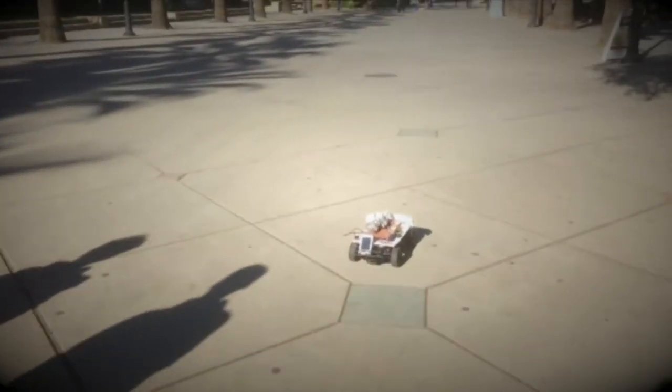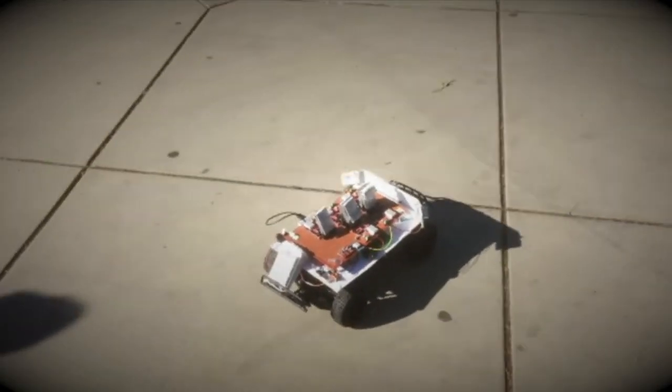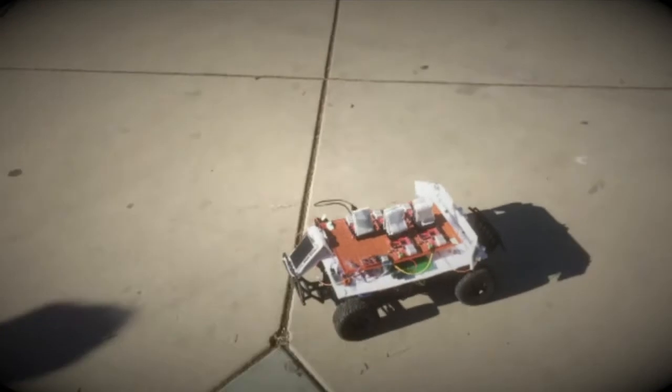As you can see, the car is moving pretty smoothly. That is because of the wheel encoder, which ensures that the car moves at a constant speed. It is now moving because of the coordinates issued from the Android app, and the car keeps moving towards the destination.